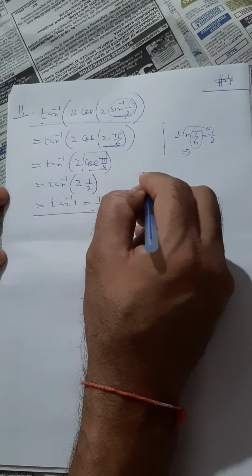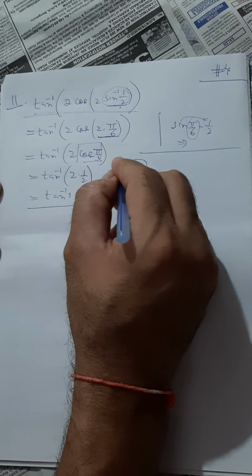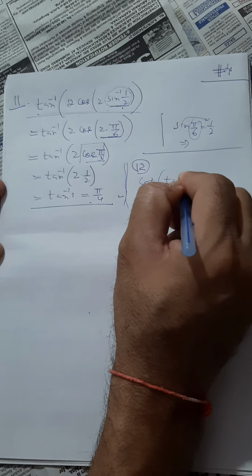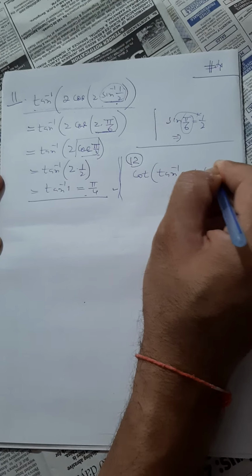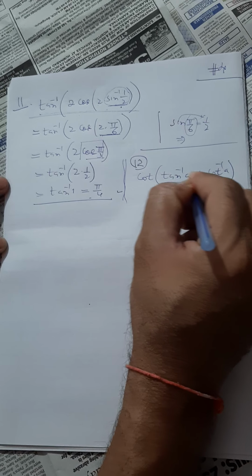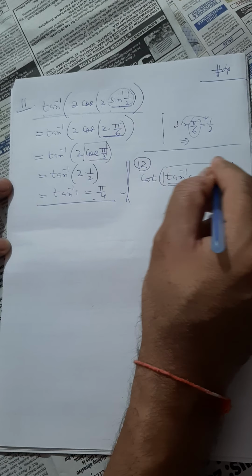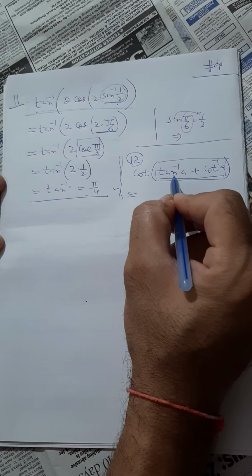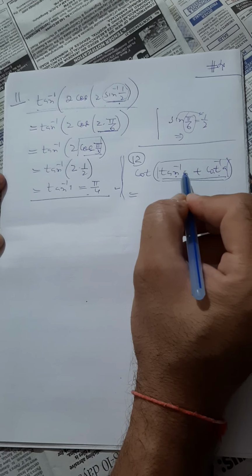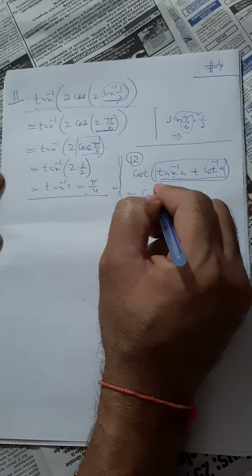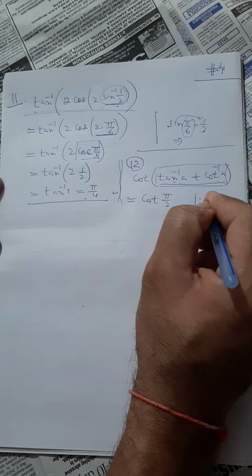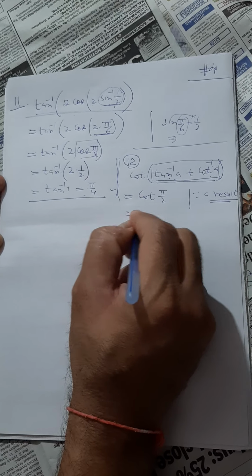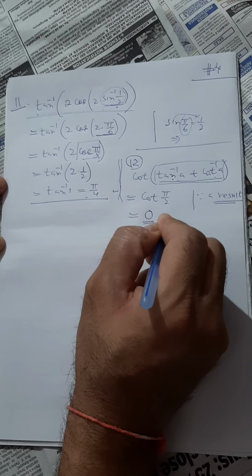Question number 12, if I go to the 12th question, you are asked to find cot of tan inverse A plus cot inverse A. You know very well that this is just pi by 2. Three results: sine inverse plus cos inverse is pi by 2, tan inverse plus cot inverse is pi by 2, sec inverse plus cosec inverse is pi by 2. So this is just pi by 2, a result. You know this. And what is cot pi by 2? You know it is 0. So the value is 0 here.